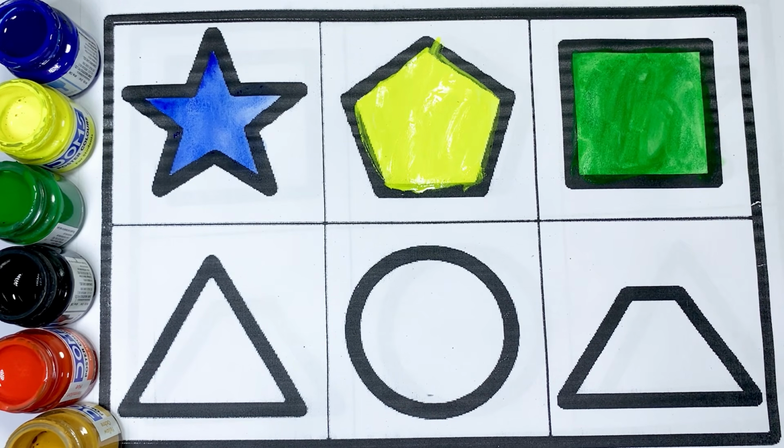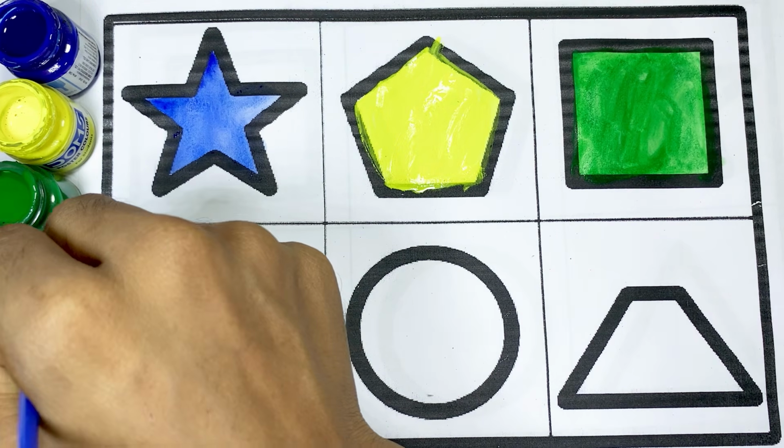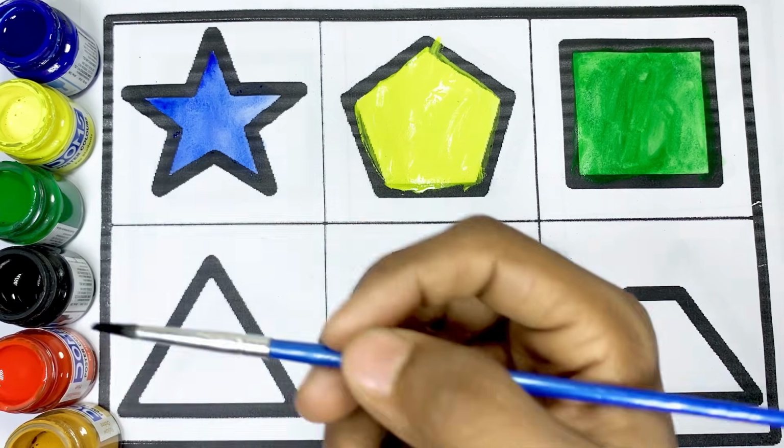Kids, now you draw triangle, the shape of triangle, and use black color.